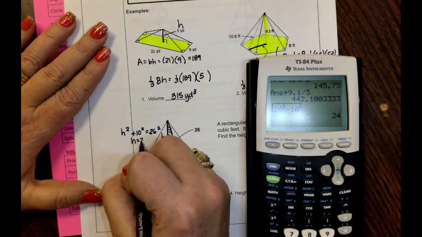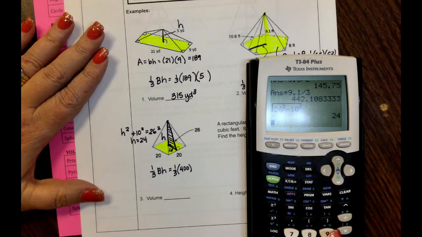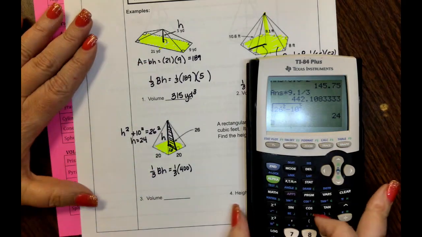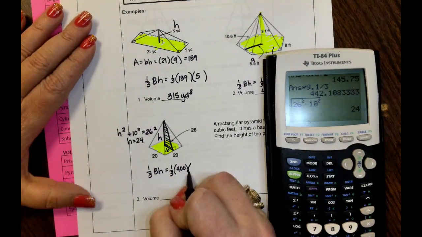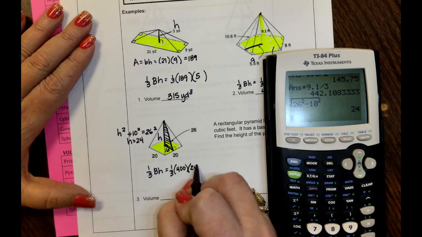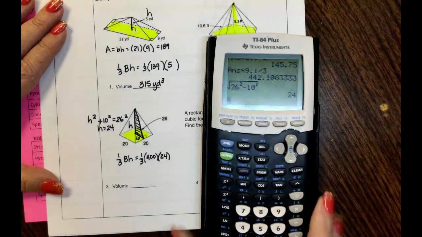Now you can do your volume, 400 times 24 divided by 3. You get 3,200 as your volume. And that would be 3,200 cubic units, whatever that is.